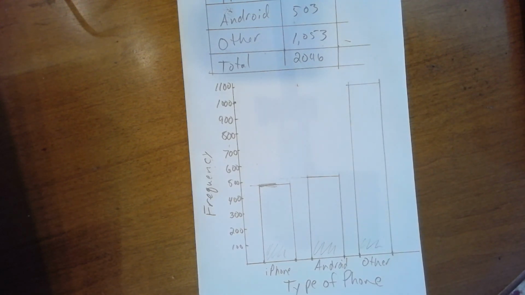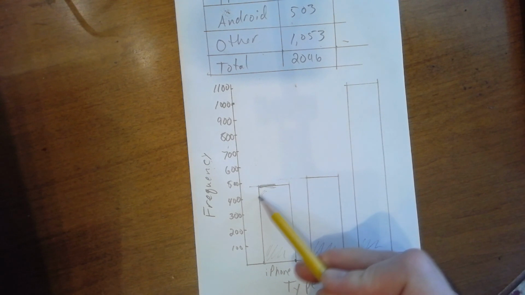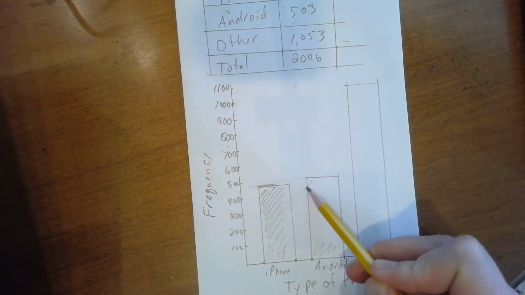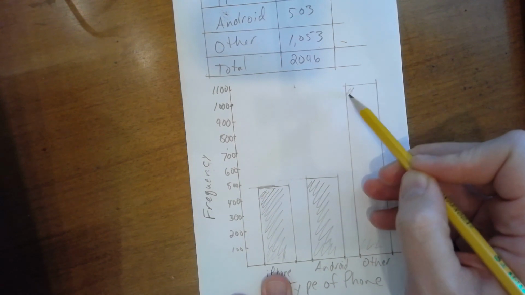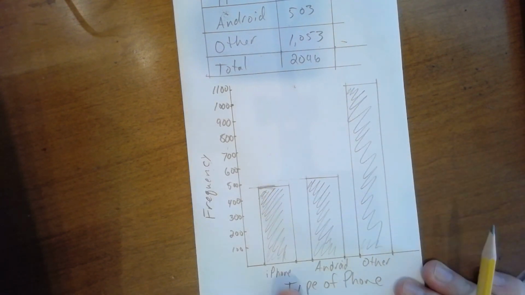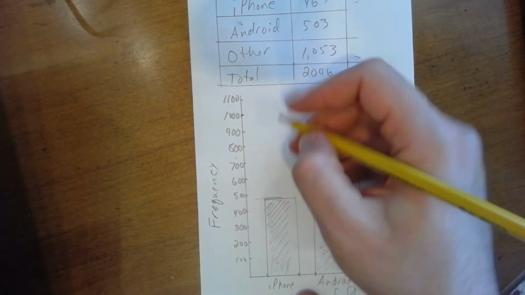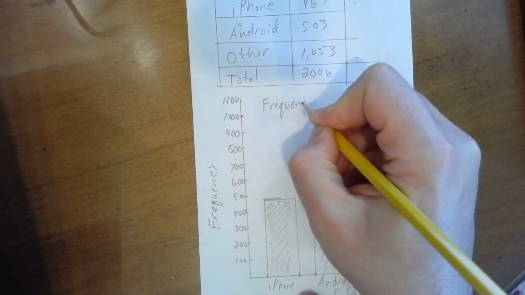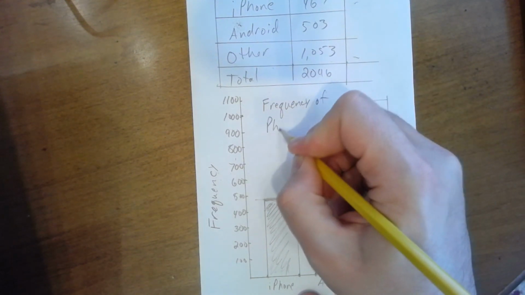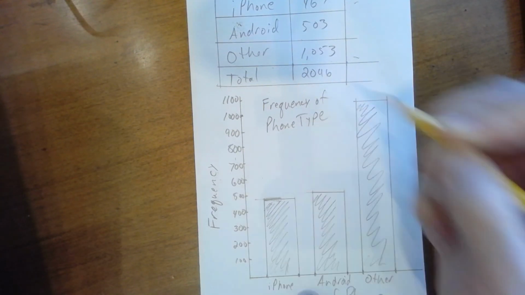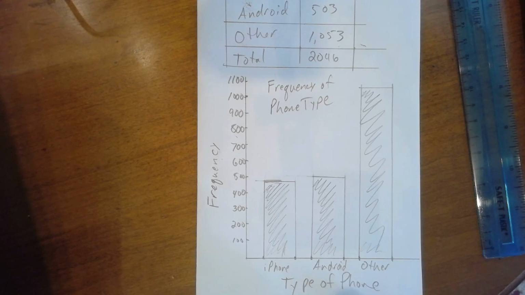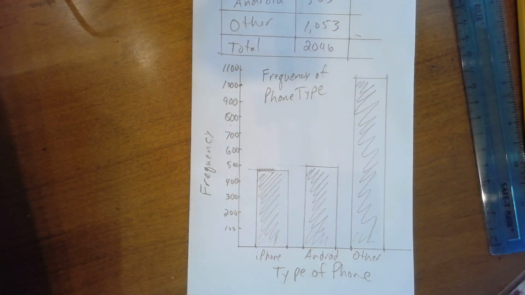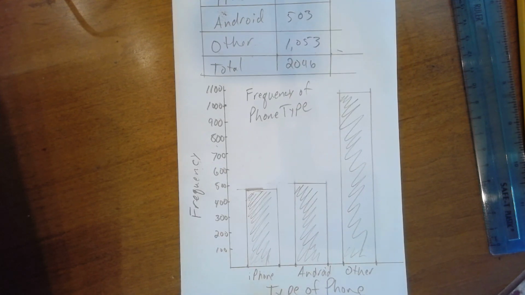All right, so there it is. Mostly, I want to shade this now. I'm going to shade my bars to make it easy to see where my bars are. But there it is. What if I'm missing anything else? I should probably have a title, like frequency of phone type. Graphs should have titles. All right, and that's basically how it's done. I don't know if I have anything else to say on that. Hopefully that clarifies how to get this particular job done.